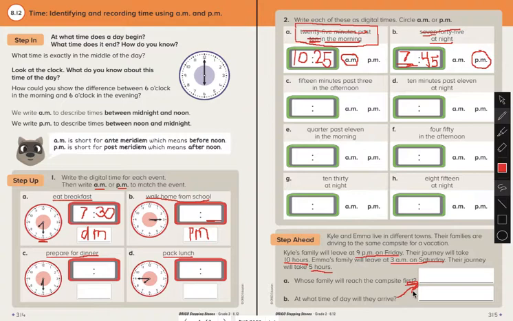Kyle's family will leave at 9 p.m. on Friday. Jot down 9 p.m. on Friday. Their journey will take them 10 whole hours, okay? Emma's family will leave at 3 a.m. on Saturday. Their journey will take them 5 hours. So don't forget to pay attention to your PM and AM. Okay? Good luck.